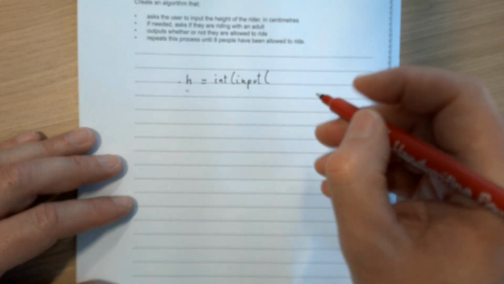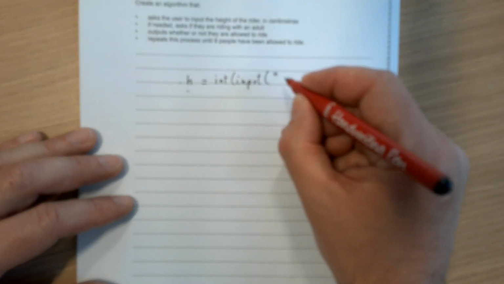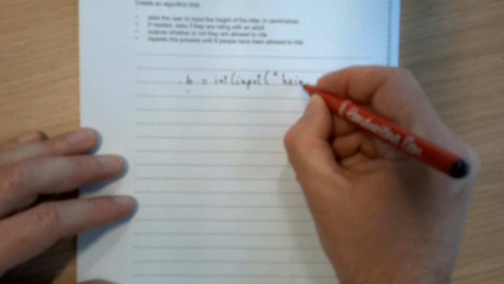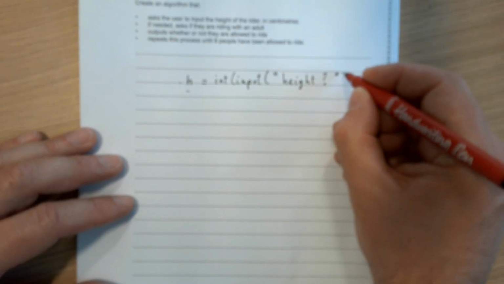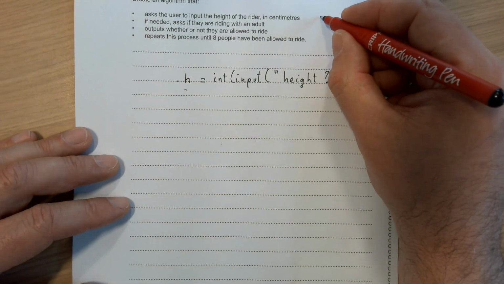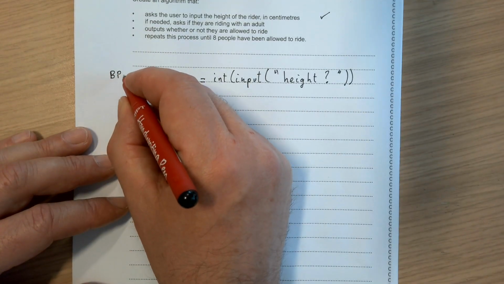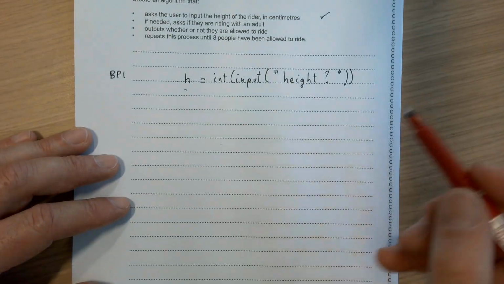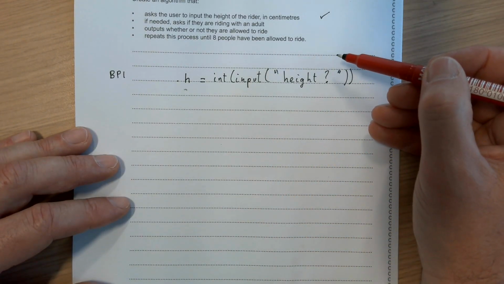To make sure the examiner knows that I'm asking the height, I can just do something simple like height question mark. There's no doubt as to what it is I'm trying to do without writing a long sentence. So just this here is going to score me bullet point 1, having done that. Now let's move on to the next question.